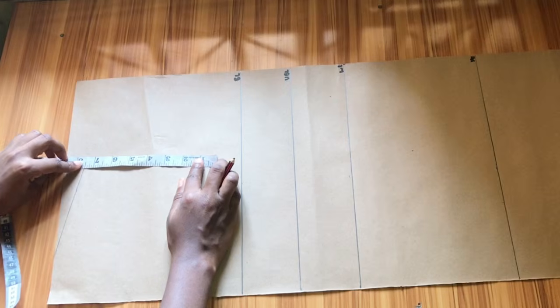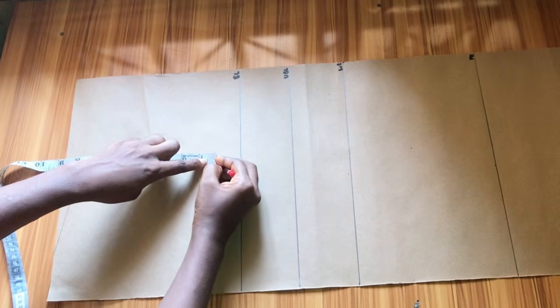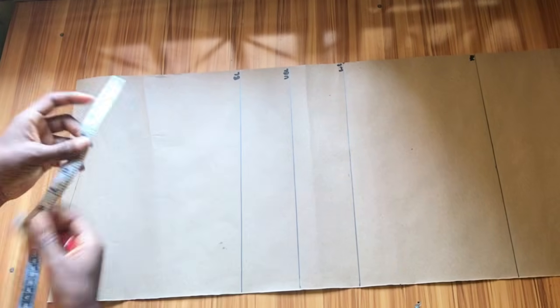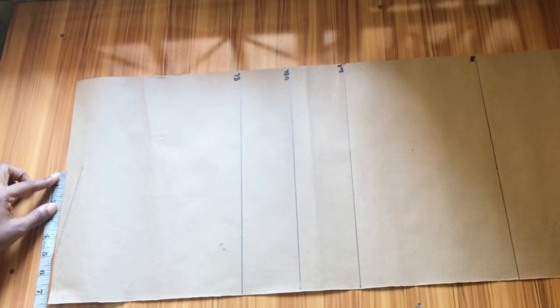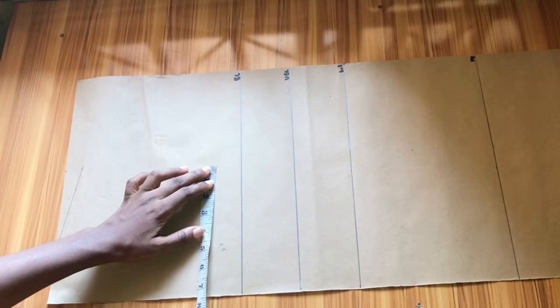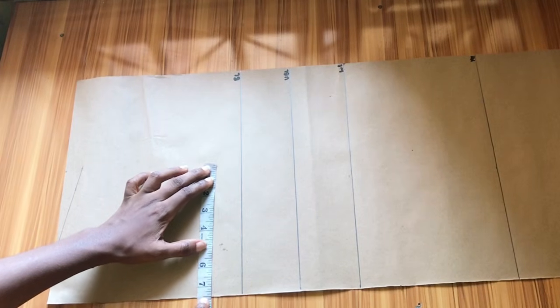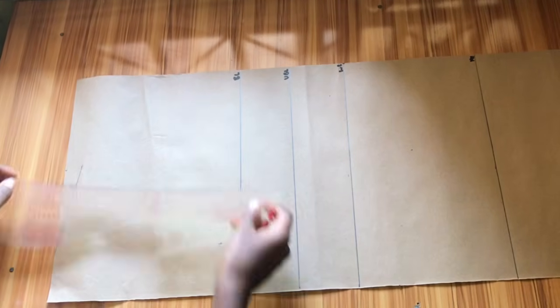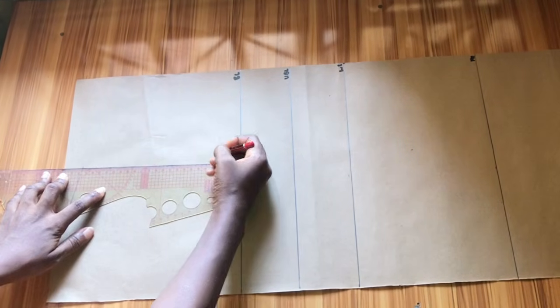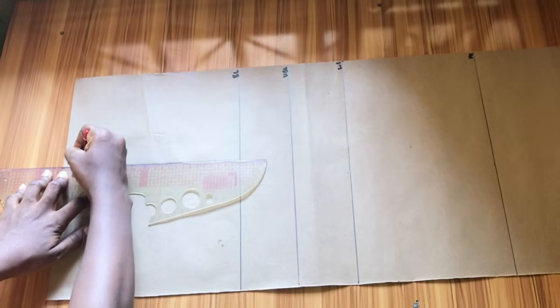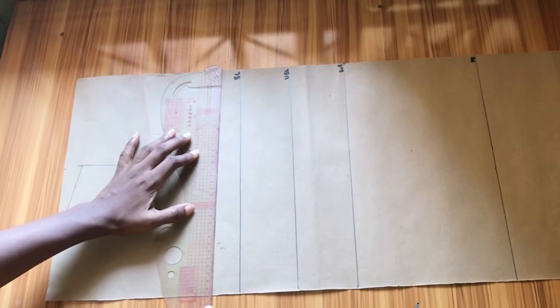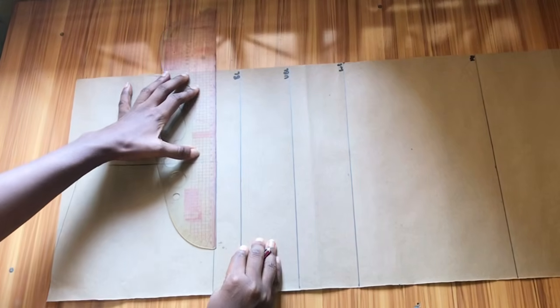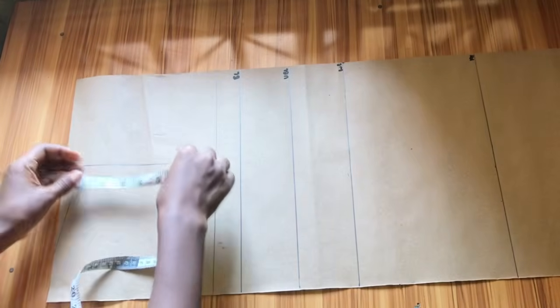The next thing I'll do is to go in by my armhole depth, which is 7.5 inches. So from the shoulder slope, I'll go down by 7.5 inches and I'll indicate the 7.5 inches with a dot. On the shoulder line, I have 7.5 inches. So I'll make sure I have the same measurement where I have that dot, and then I'll connect the two dots in a straight line like this. After doing that, I'll rule a straight line across. So this new line is going to be the chest line.